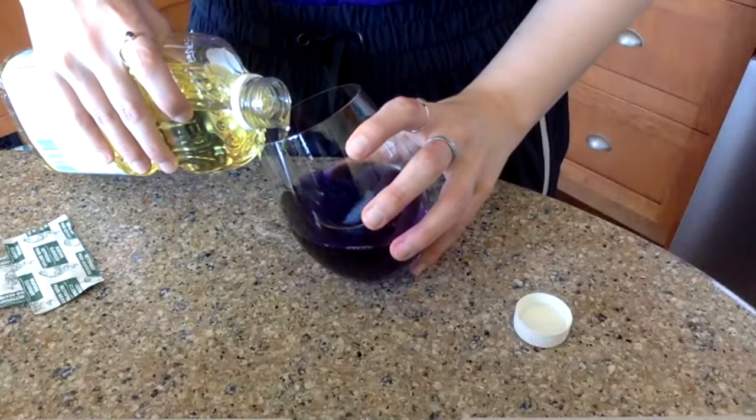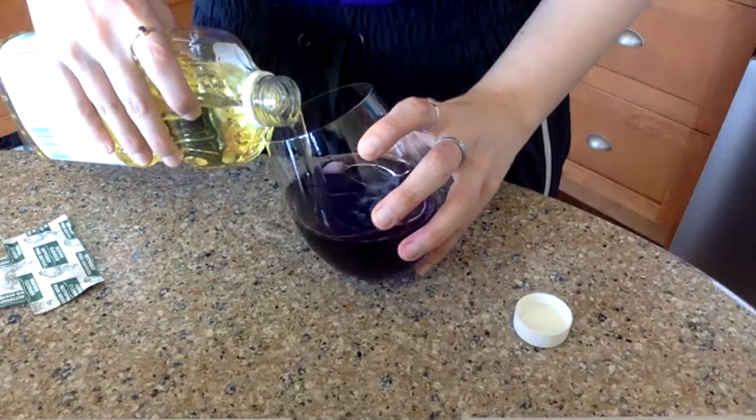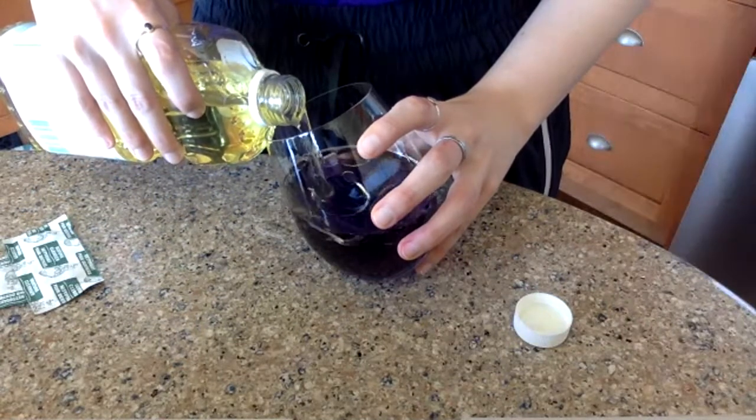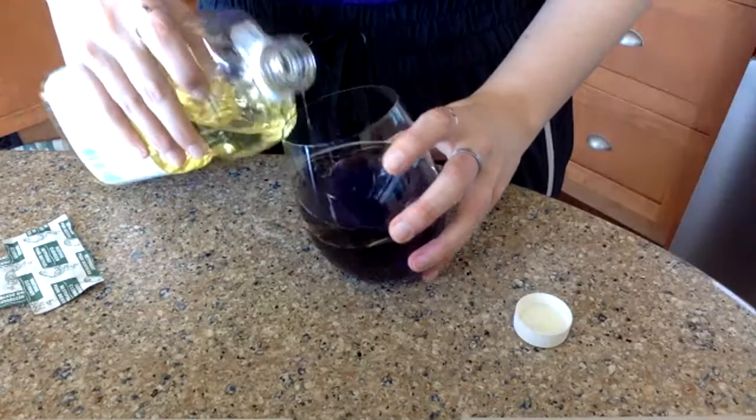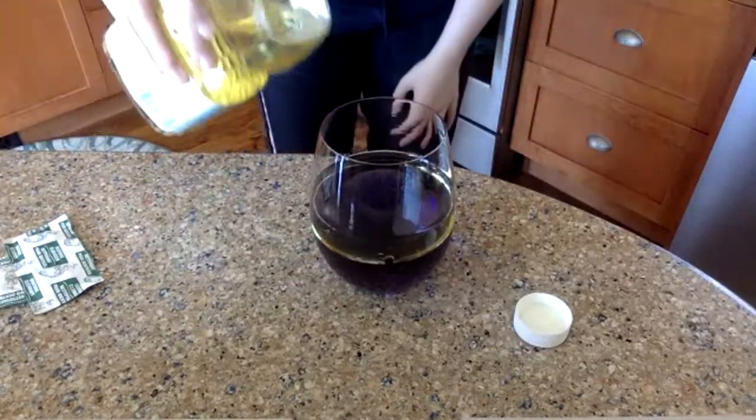Oops, got some oil on my table, but that's okay. That's why I work on the island where the surfaces are safe. I'm gonna need to get my mom some more vegetable oil, but that's okay.